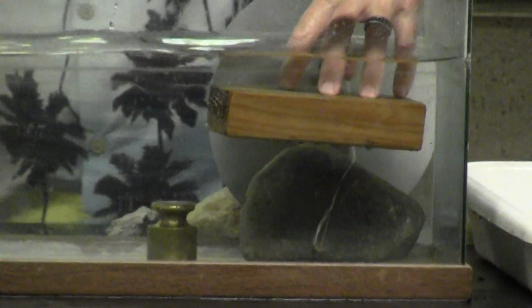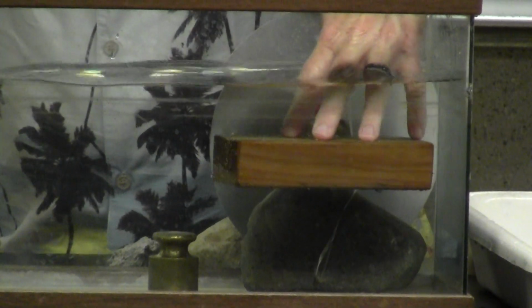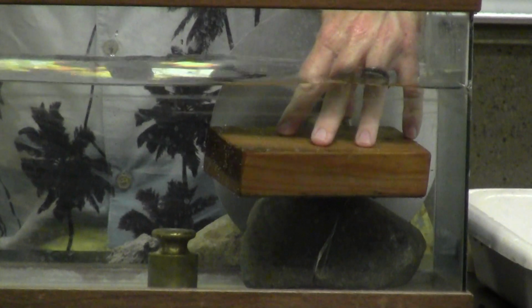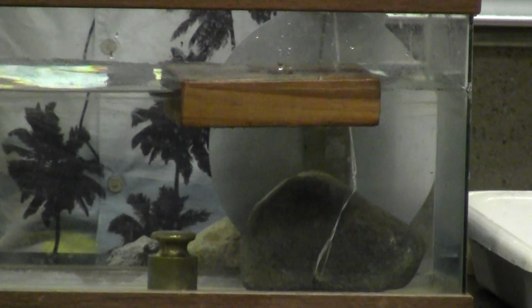And he grabs a piece of wood and submerges the piece of wood. And of course, if you let go of the piece of wood, you'll see something a little different. This time it goes, oh, to the top. Well, why is that?